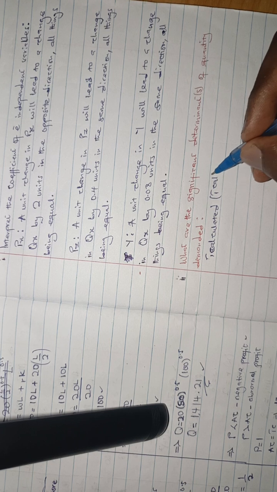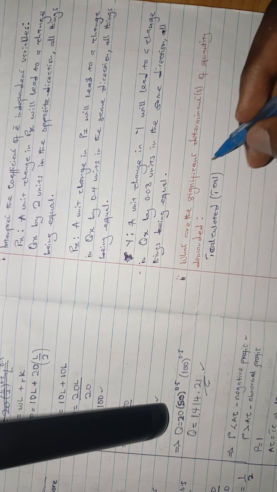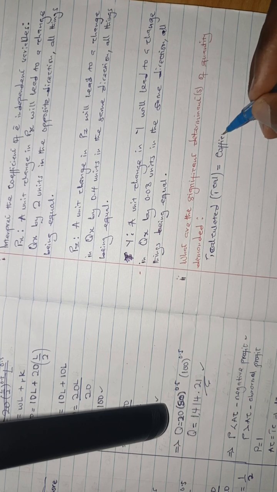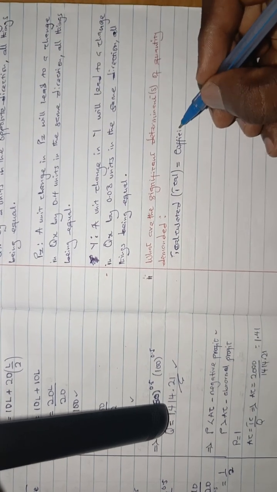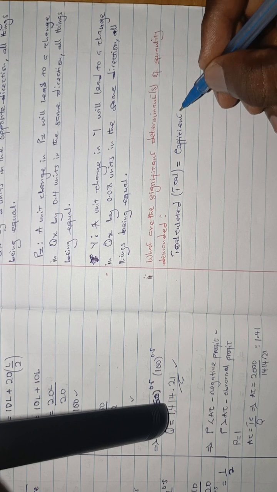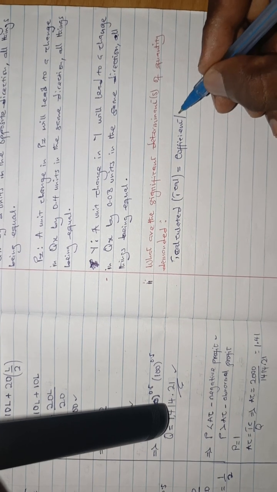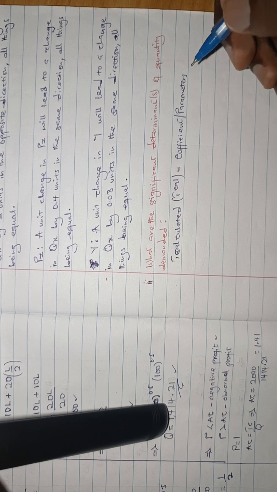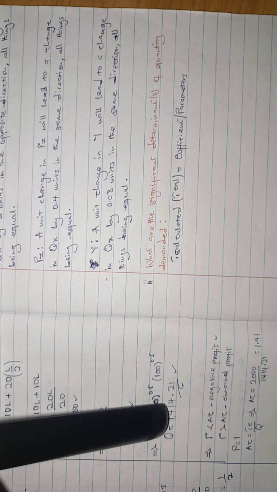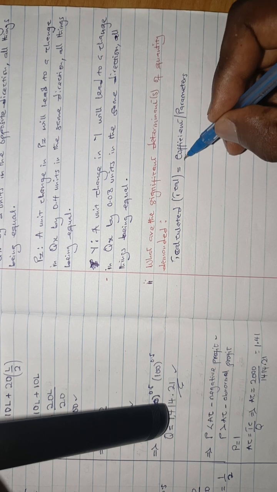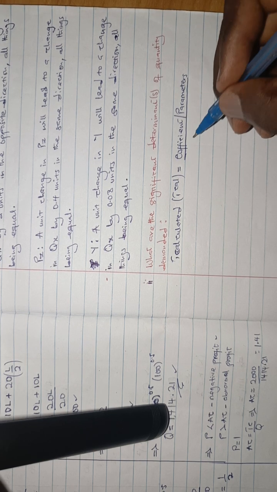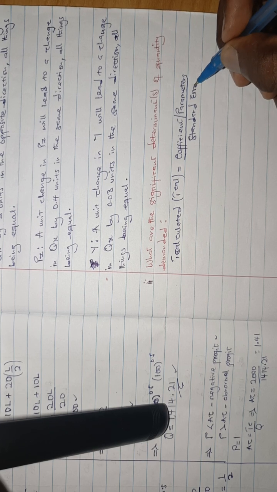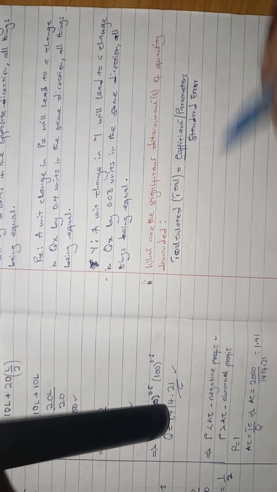T cal. And the formula for tcal is the coefficient or parameters, which is basically the same, all over the standard error. So this is for tcal.